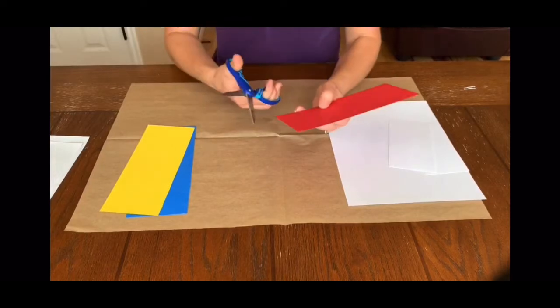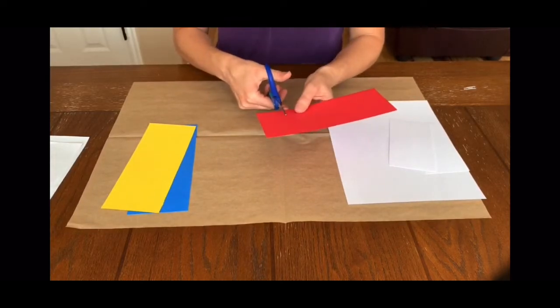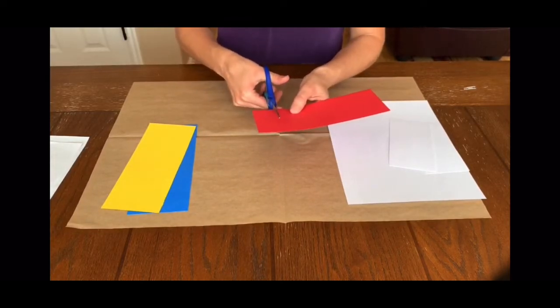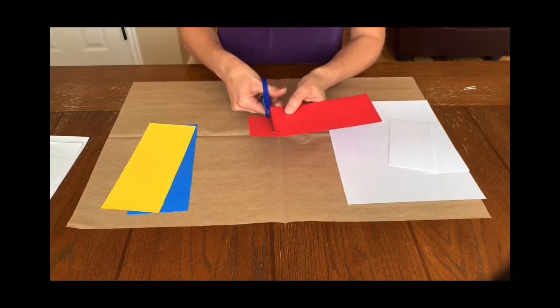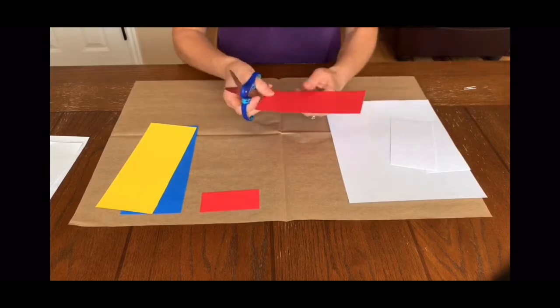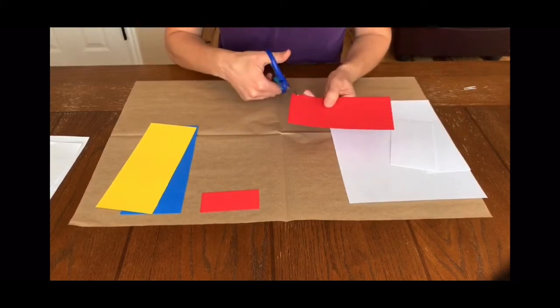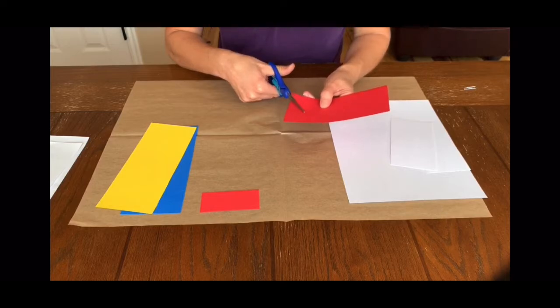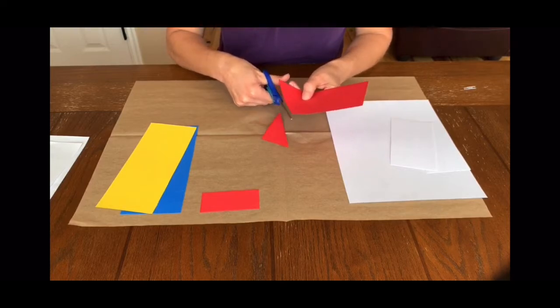So what I want you to do first is take your scissors and make a straight line all the way across. All right, so we're gonna set that pretty shape aside. Now I wanna try making a triangle. So a triangle needs some diagonal lines. So let's cut a diagonal line into this red.